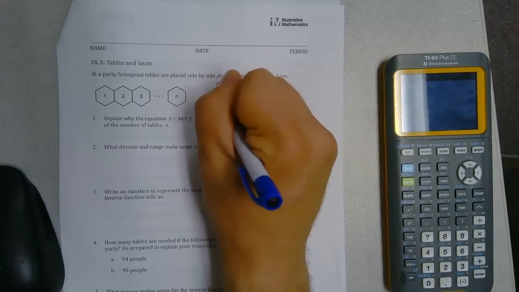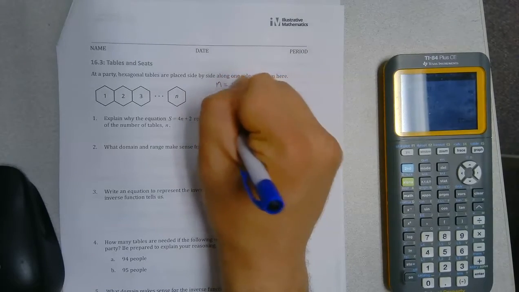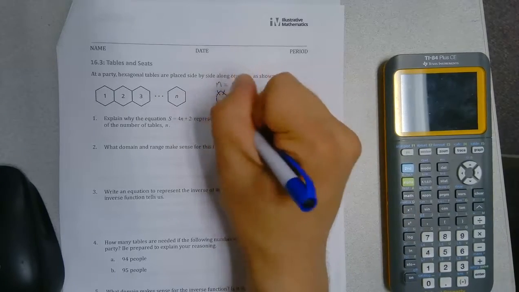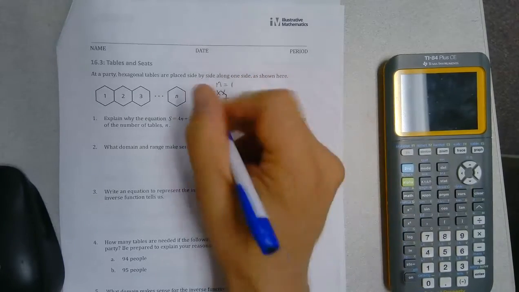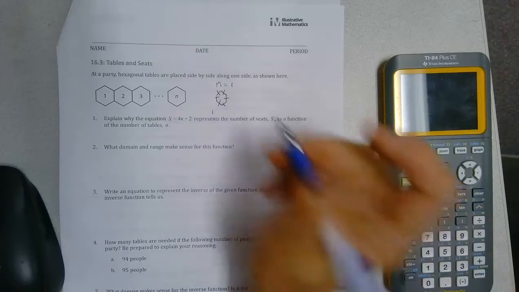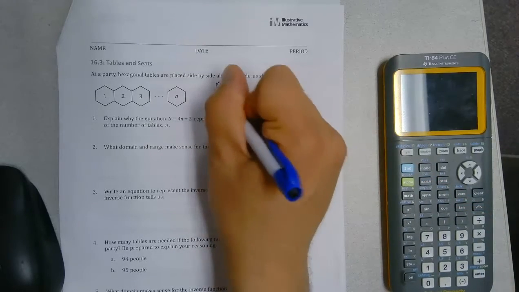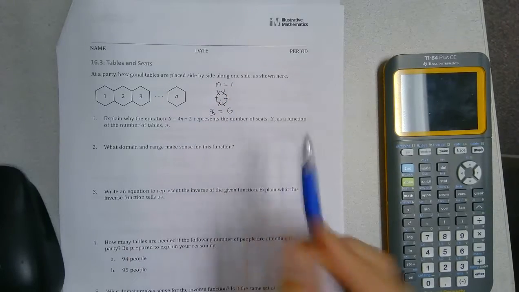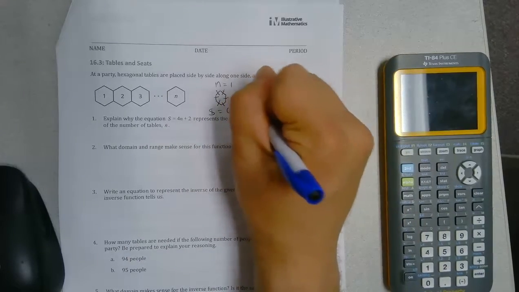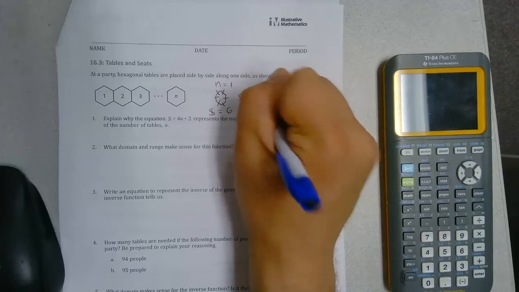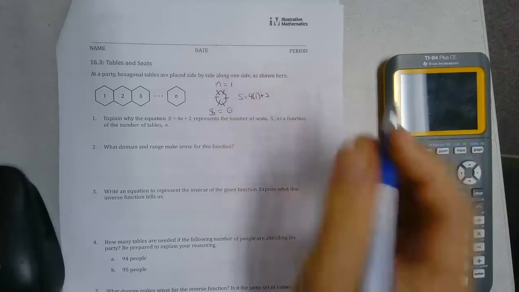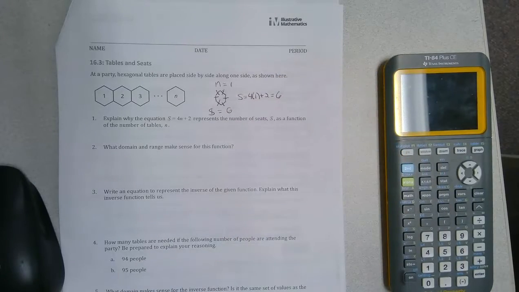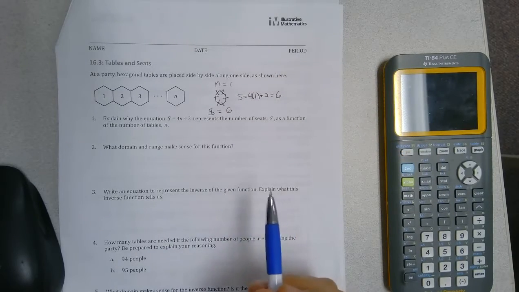So we would have one hexagonal table, and the number of seats would just be outside. So if you look here, we would have 1, 2, 3, 4, 5, 6 seats. So in this situation, if we did S equals 4 times 1 plus 2, that's going to be 4 plus 2, which equals 6. So that works.